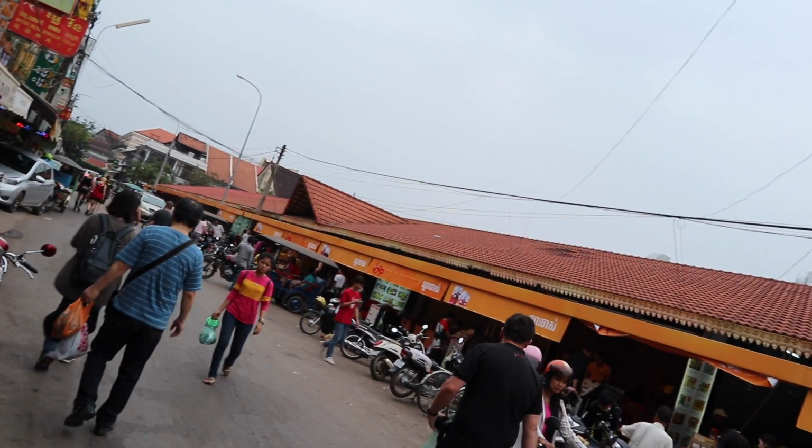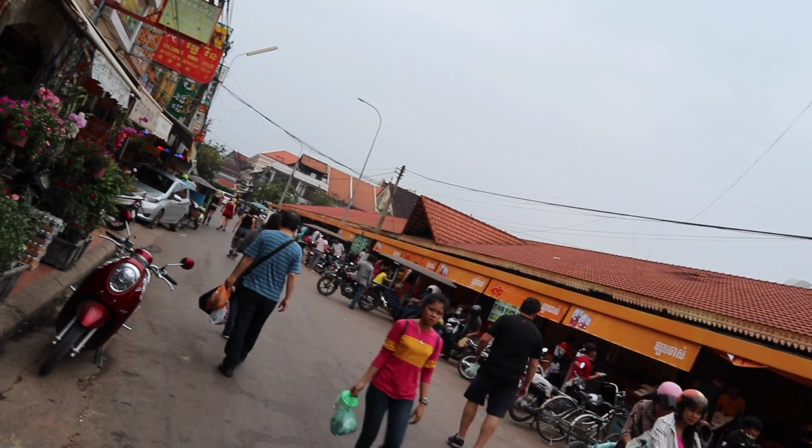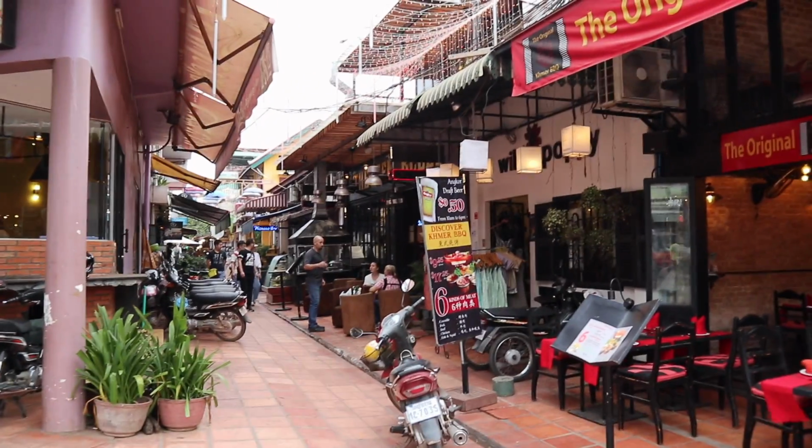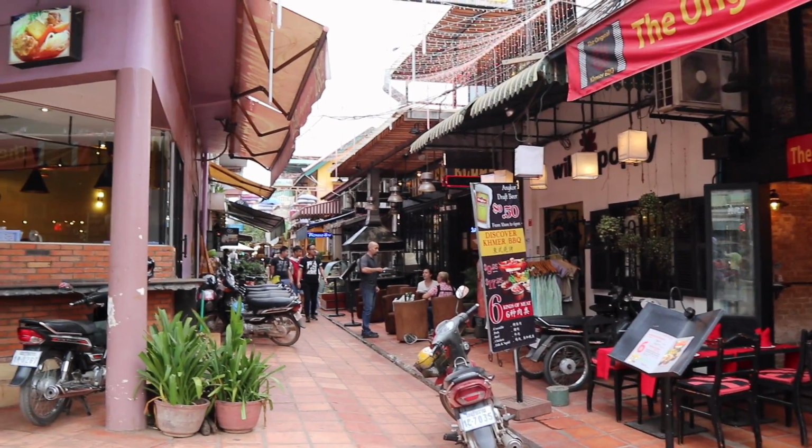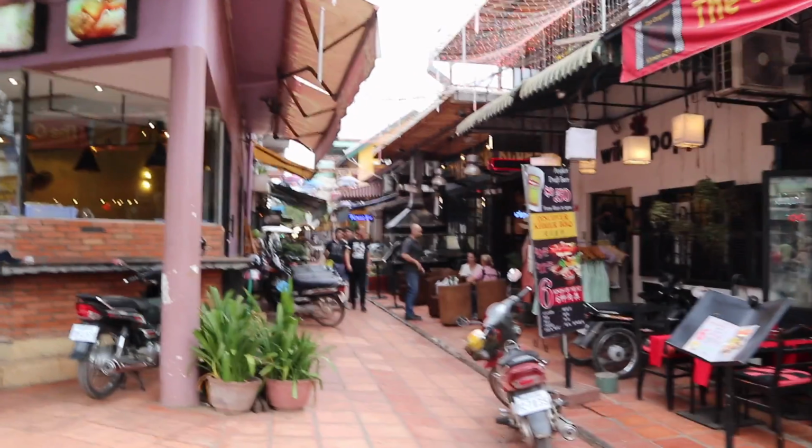A lot of activity as always at the market. People are buying stuff everywhere, motorcycles everywhere in all directions, but that's part of it. Whoa. So yeah, cool market. Walking in this alley are a couple of restaurants, coffee shops, and a lot of things happening, but definitely more lively at night. And now it's a little bit quiet, a little bit dead, but I like it, it's not that bad.